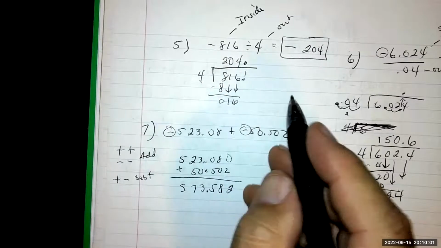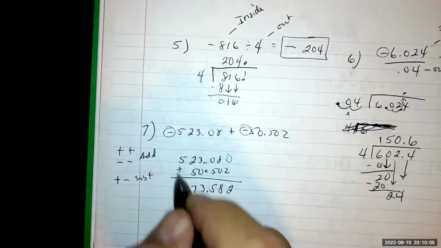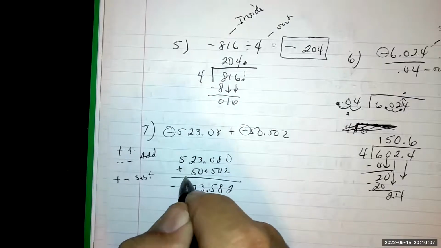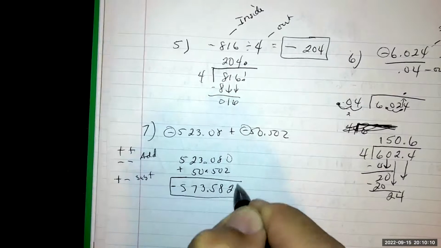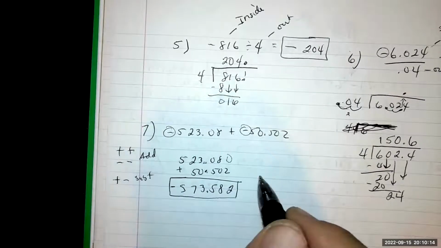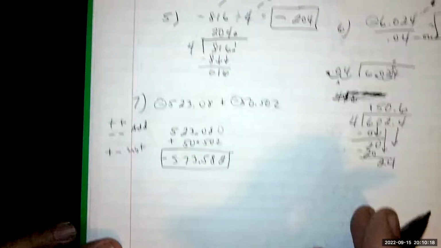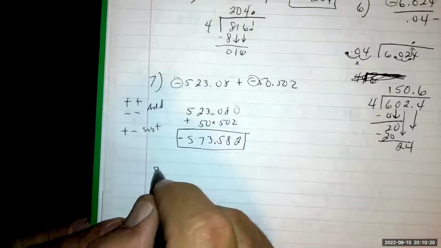All right, so there we go. My biggest number is 523, so my answer is negative. So that will be negative 573.82 to be exact. That's number 7. All right, let's look at number 8. 8's a little different.